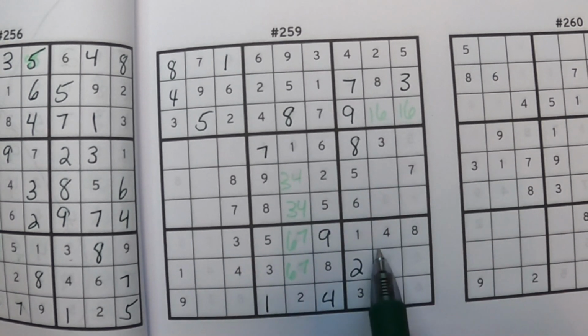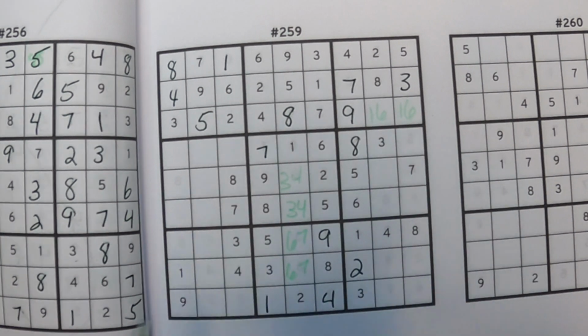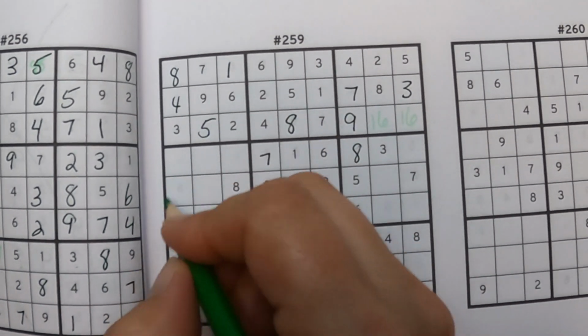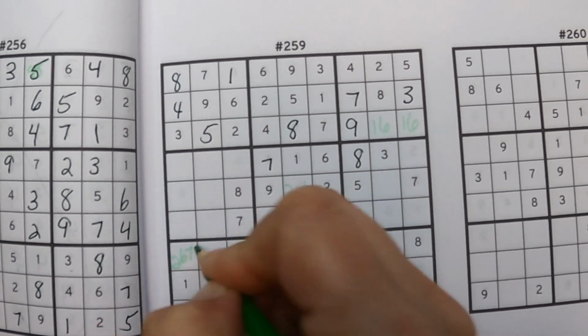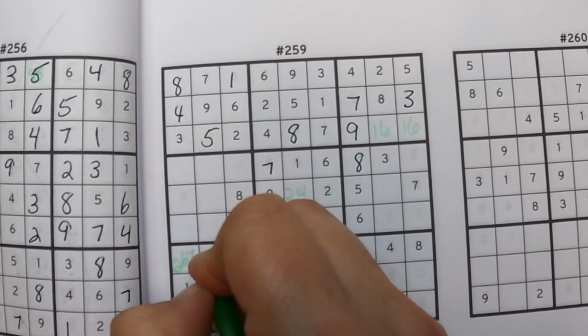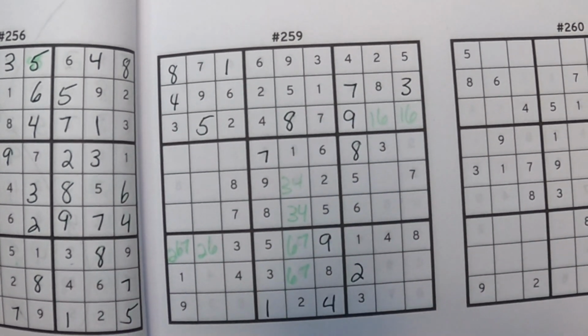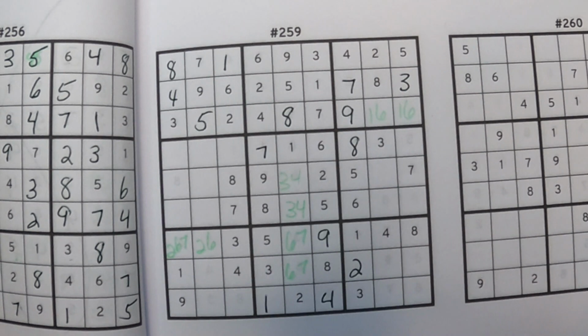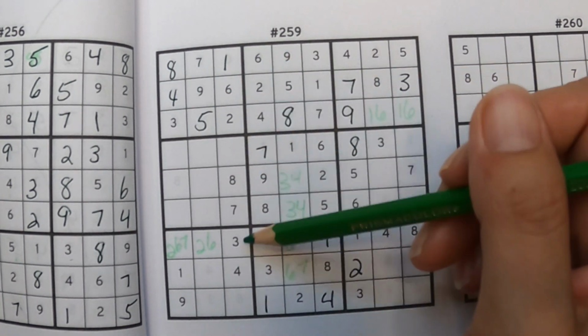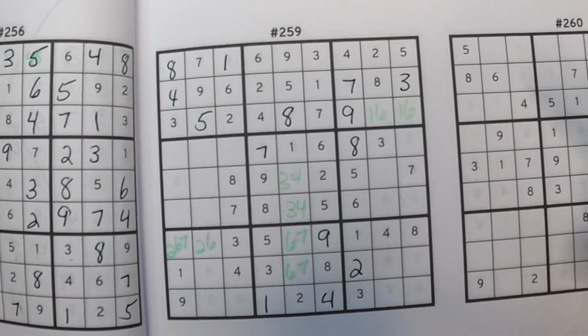For this row, we're missing 2, 6, and 7. Don't see any help here, so 2, 6, 7. We've got a 7 here, so 2, 6. For this column, looks like we're missing 5 and 9.